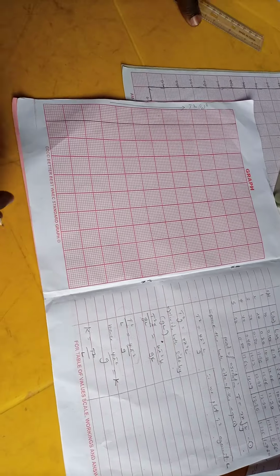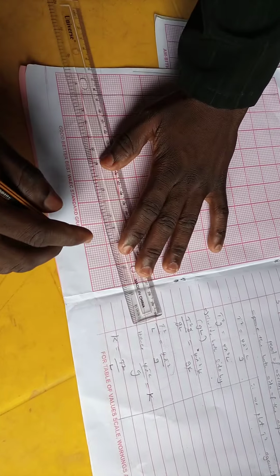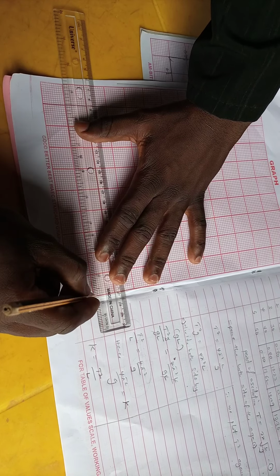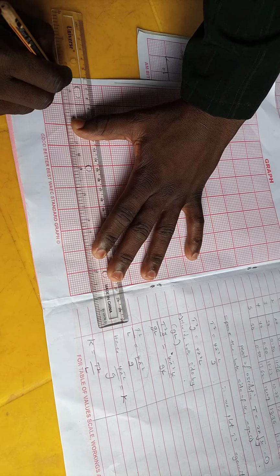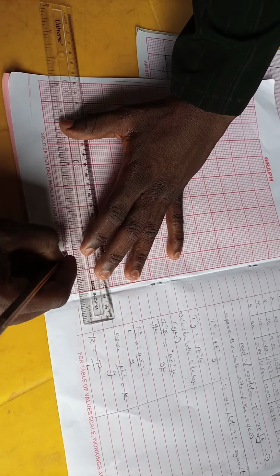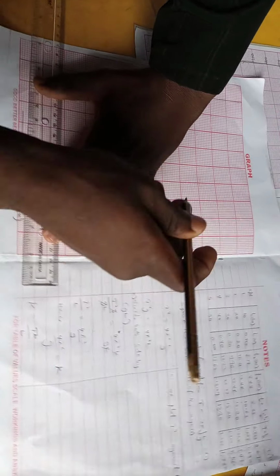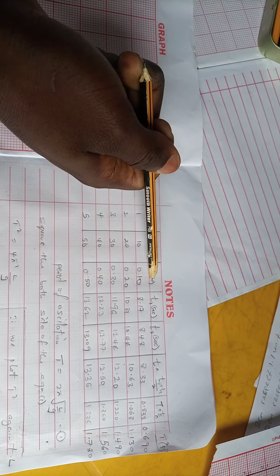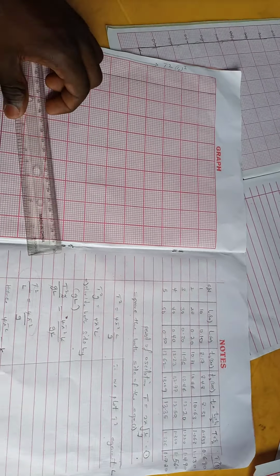Then for my horizontal axis, that's the length. This is the line, and let me indicate that it is for my length, L, which is in meter. I'm using the one in meter, not centimeter. As we all know, the fundamental unit of length is meter. I said it earlier.